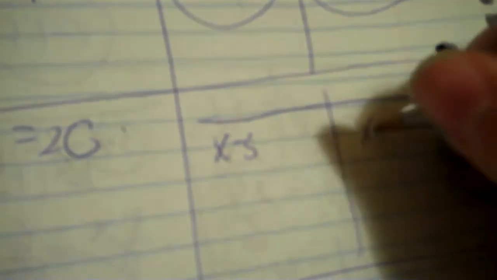Next problem, 4 absolute value of x minus 3 equals 20. So we've got x minus 3 inside. Okay, so absolute value's over here. You have an operation of times 4 outside. Remember, you don't distribute that. You divide by 4, divide by 4. So you have the absolute value of x minus 3 equals 5.